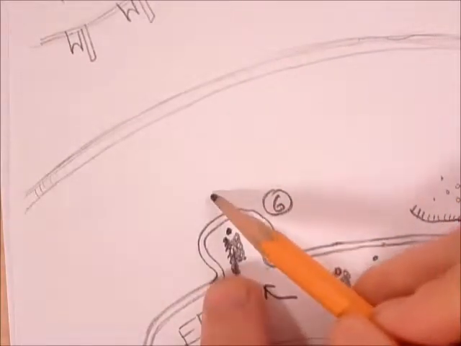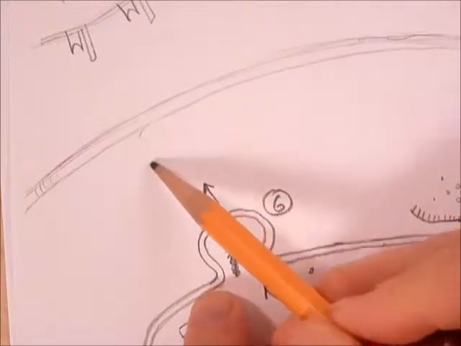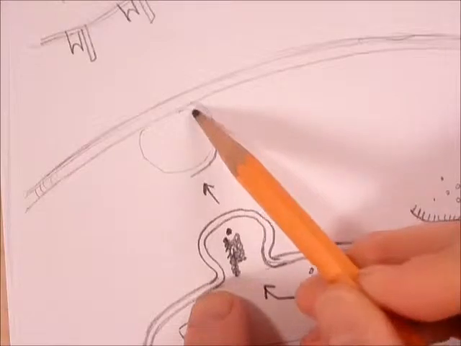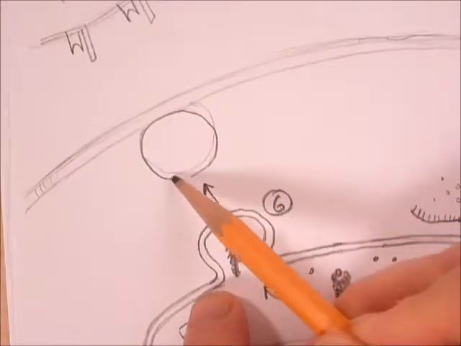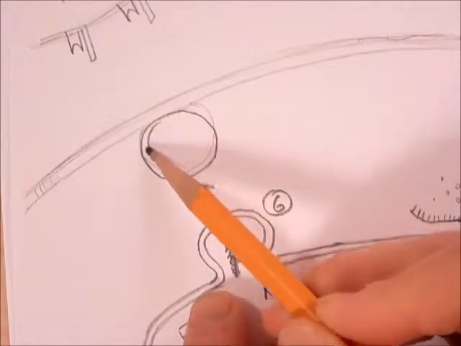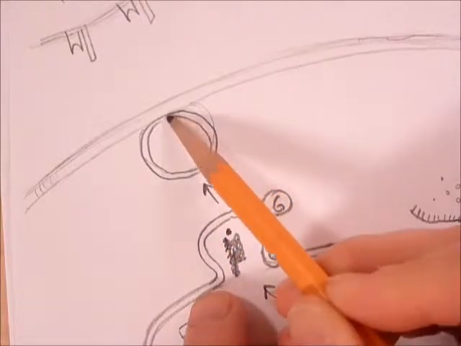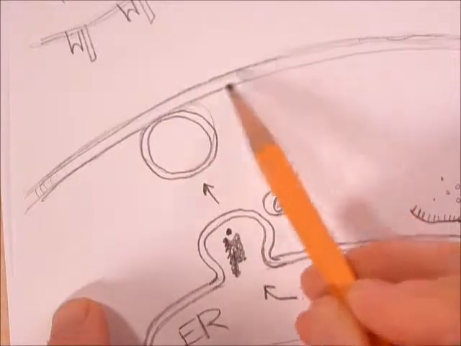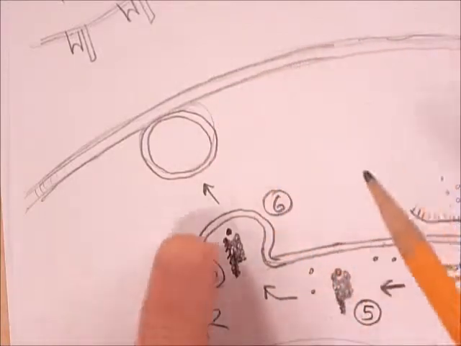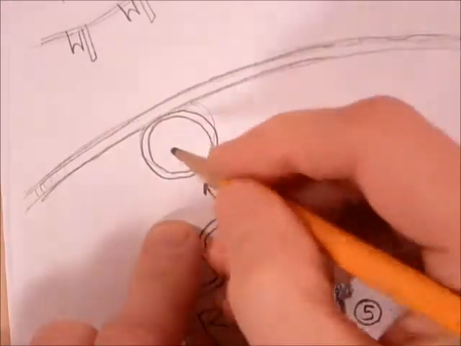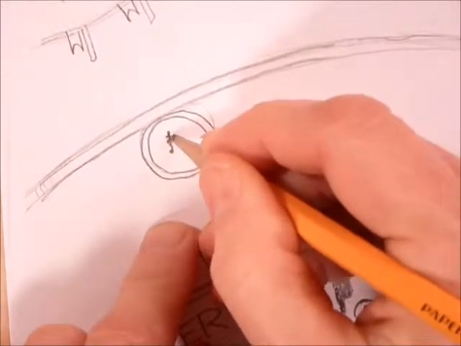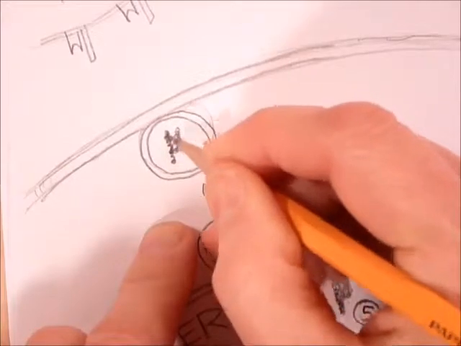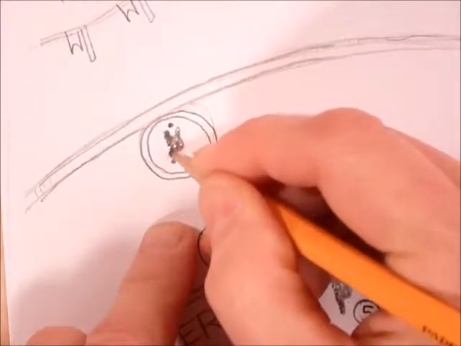And then this little bubble floats off, and we're going to show this little vesicle coming into contact with the plasma membrane. All right, we're going to show it just starting to touch, so you can still see that it's a vesicle. Put the MHC1 inside there. Okay.